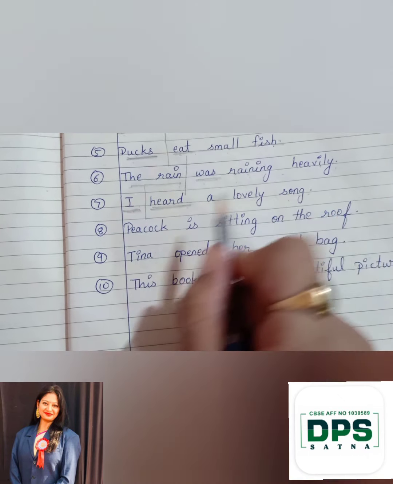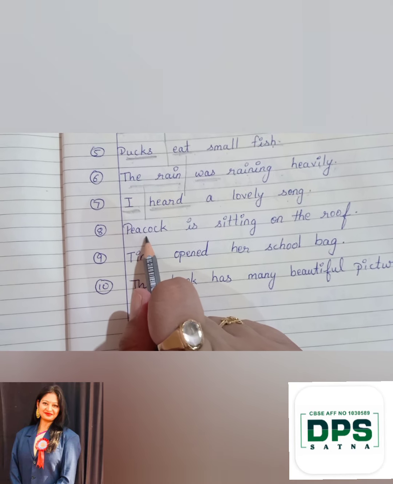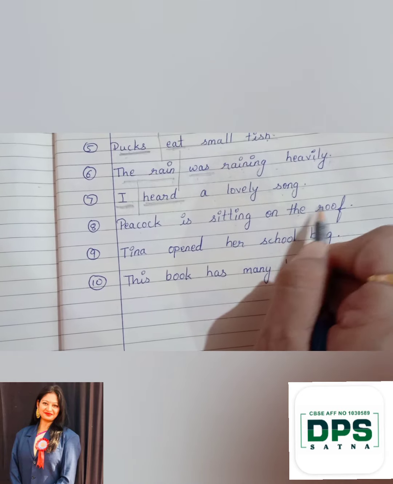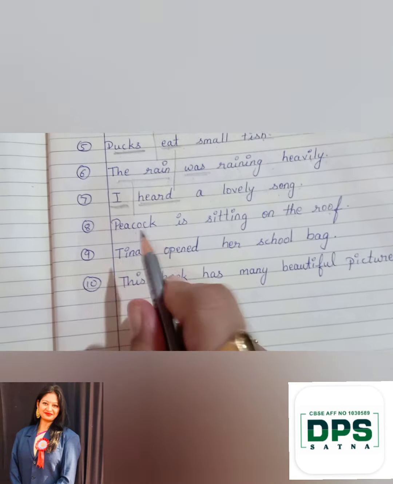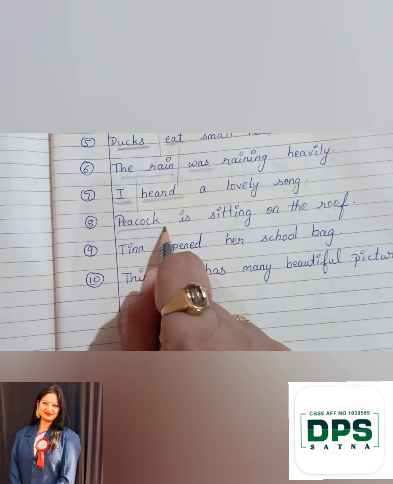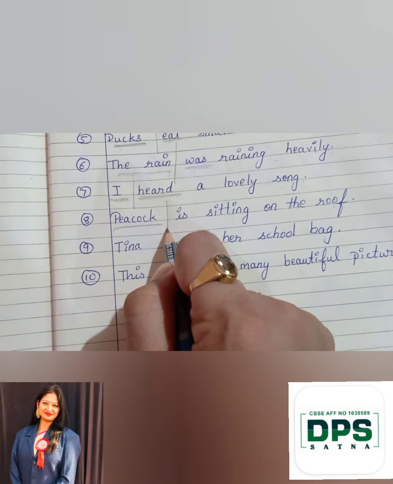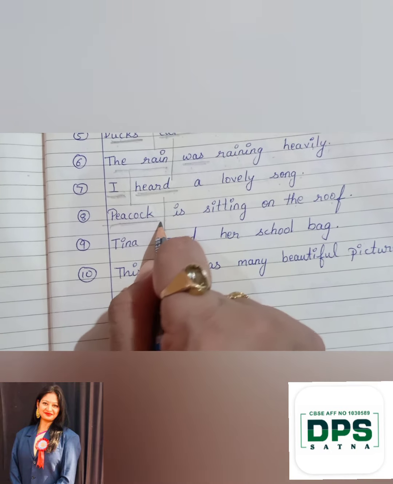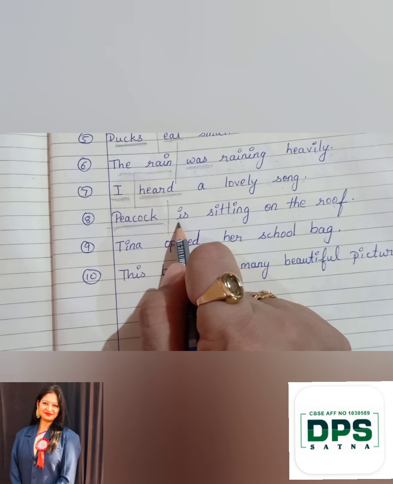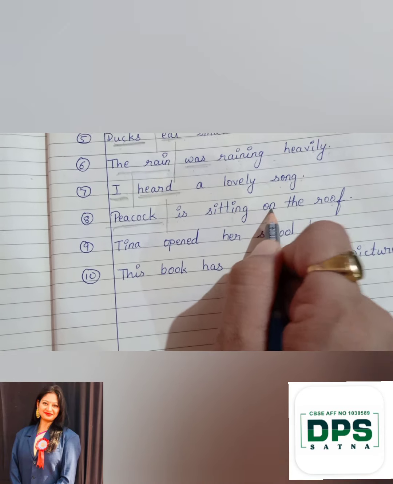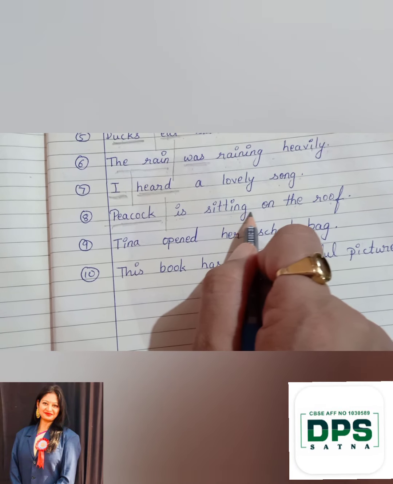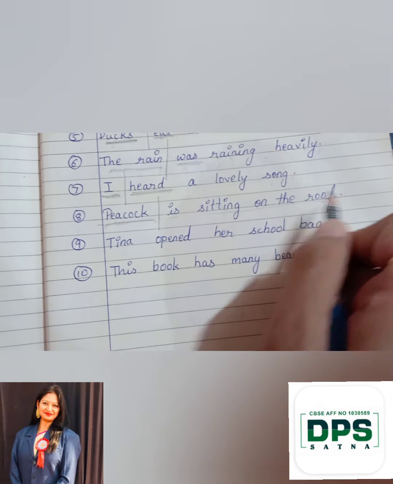predicate. Next statement is peacock is sitting on the roof. Peacock is your subject. Now in this sentence we are talking about peacock. And what peacock is doing? Peacock is sitting on the roof. Okay, so this is your predicate.